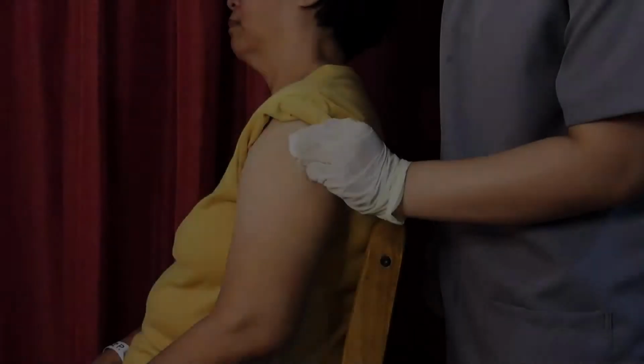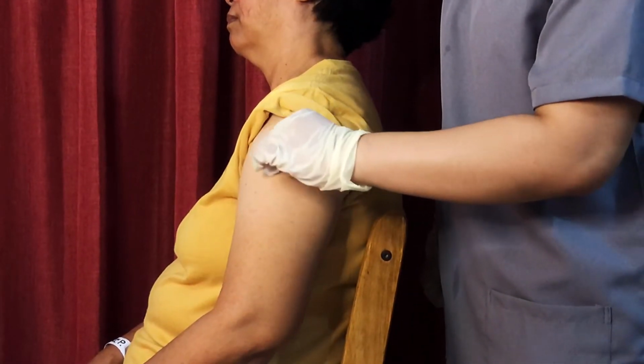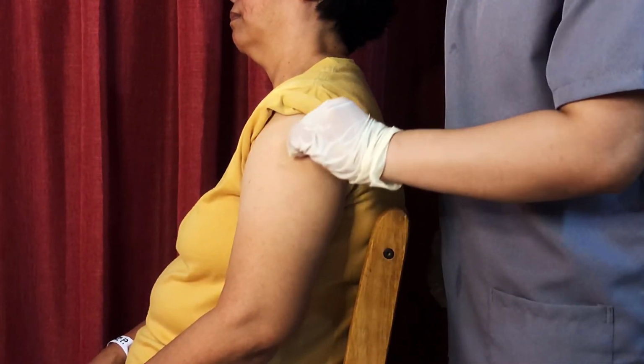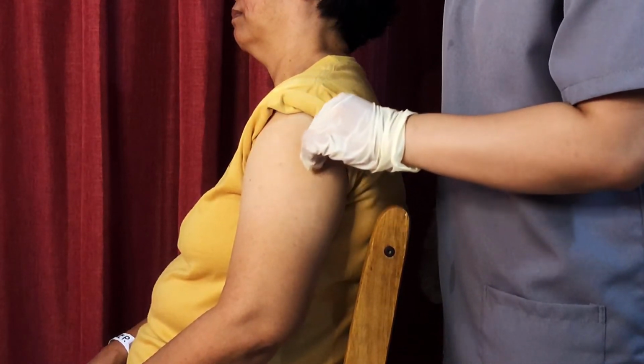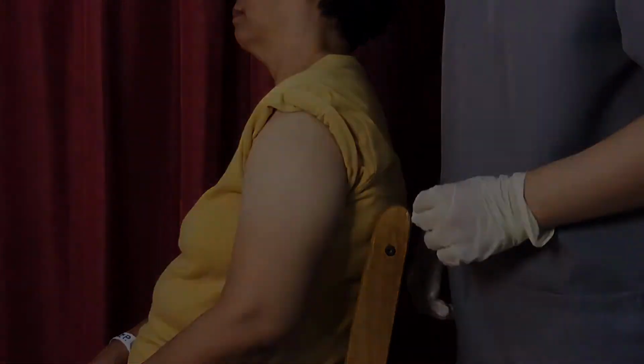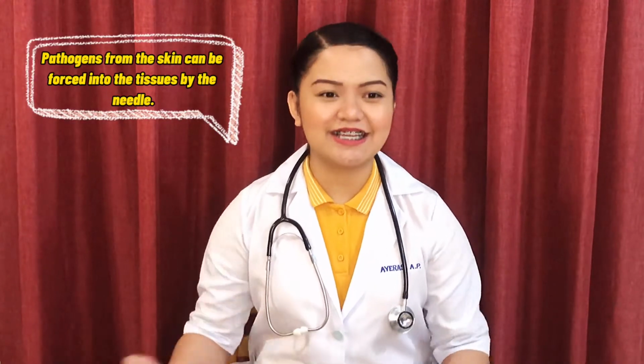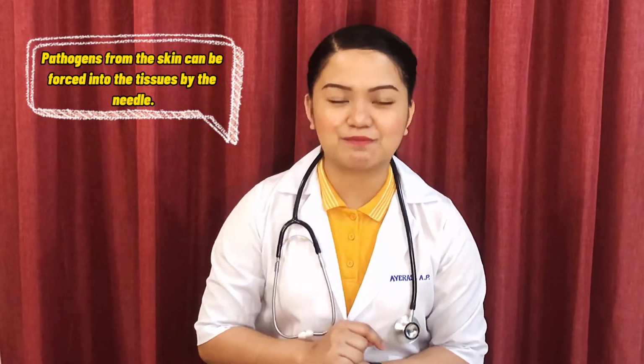Choosing the correct site allows for accurate administration. And then, clean the site with an alcohol swab or antiseptic swab. Use a firm circular motion and allow the site to dry. Pathogens from the skin can be forced into the tissues by the needle. Allowing the skin to dry prevents introducing alcohol into the tissue, which can be irritating and uncomfortable.